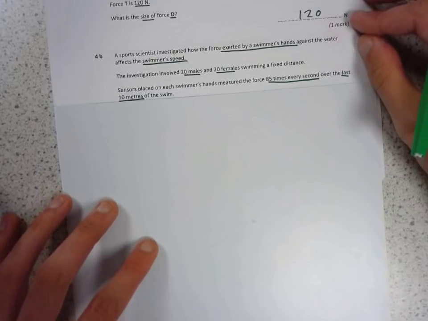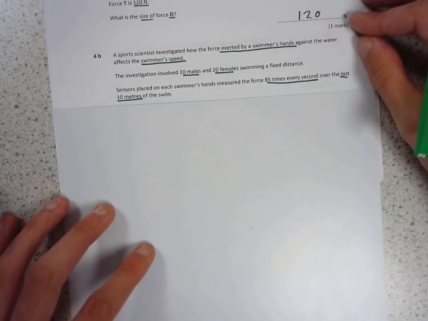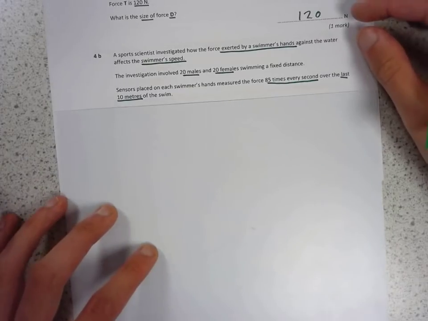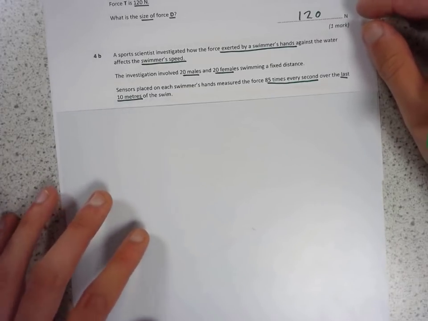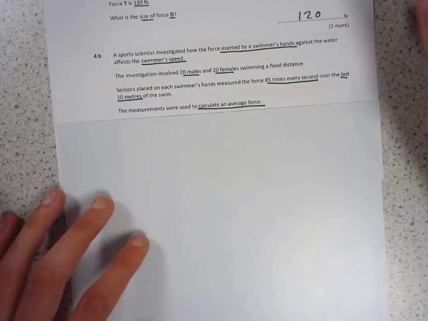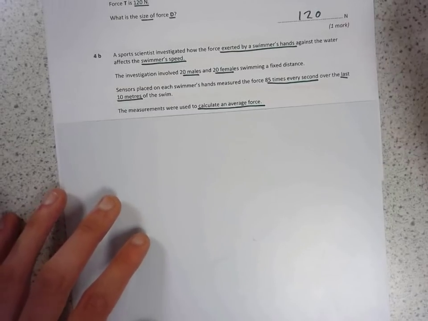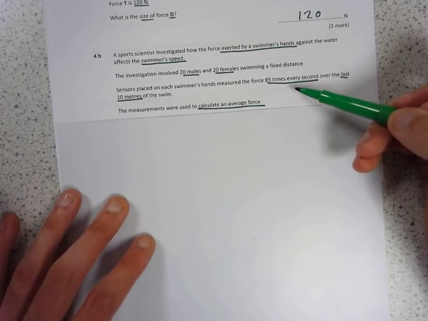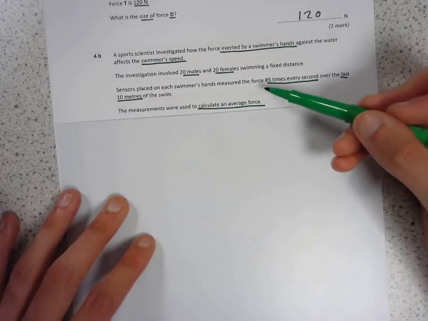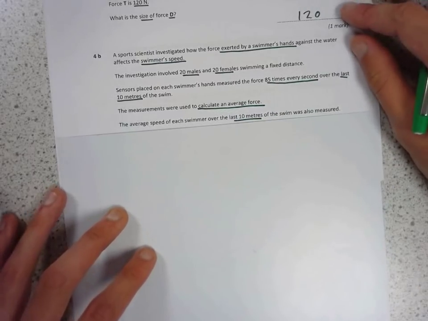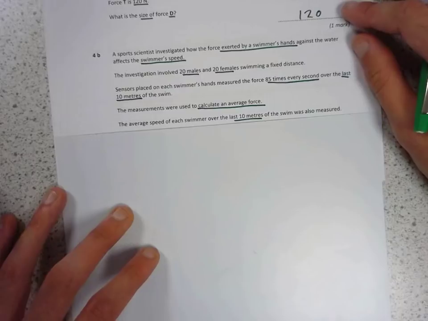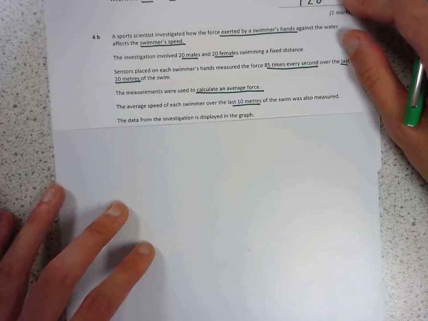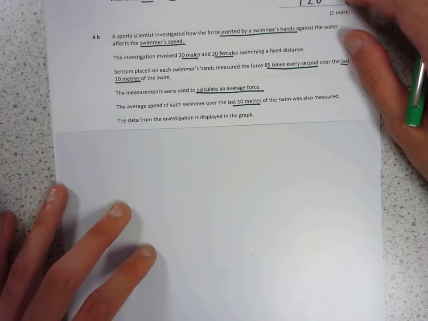The sensors placed on each swimmer's hand measured the force 85 times every second over the last 10 meters of the swim. The measurements were used to calculate an average force. The average speed of each swimmer over the last 10 meters of the swim was also measured, and they've put this data on the graph.